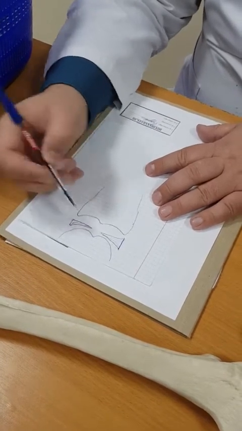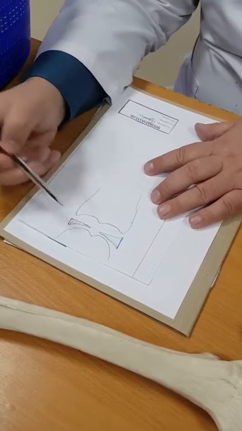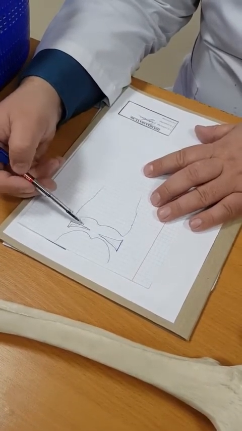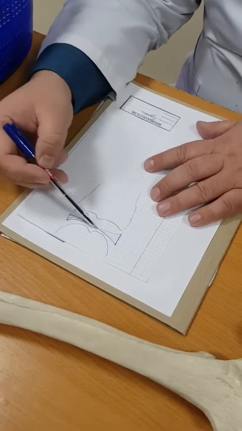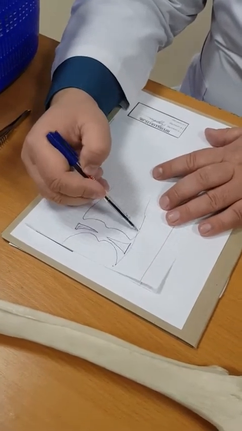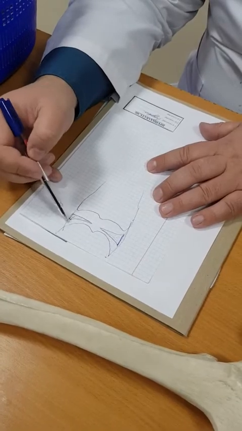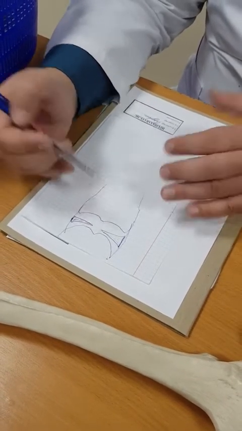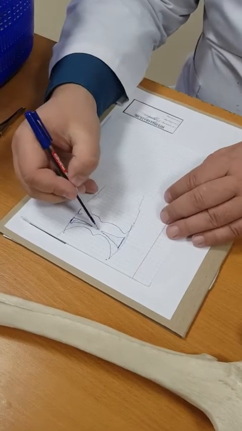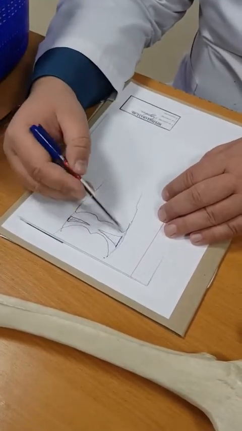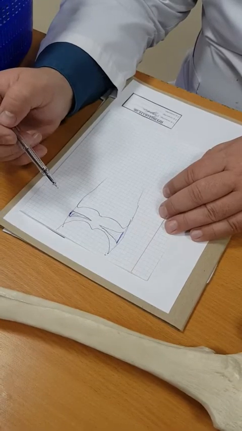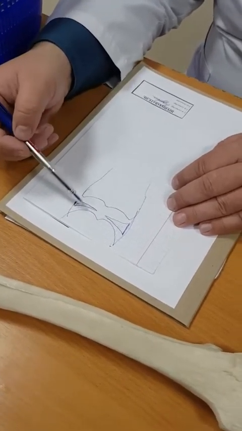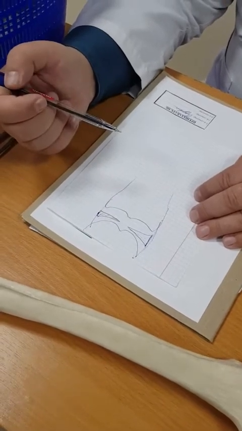These two menisci separate the cavity of this joint into two halves, above the menisci and below them. Here is the capsule, and the peripheral part of the meniscus is fused with the capsule, and the central part is a free border inside the knee joint. That is why this joint is complex, because it has menisci which separate the joint into two halves.